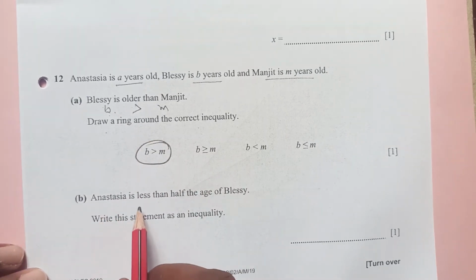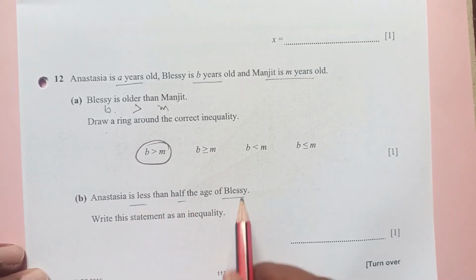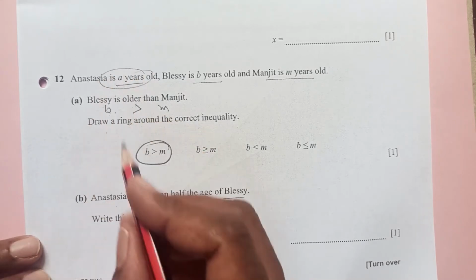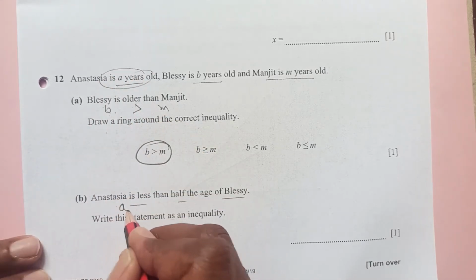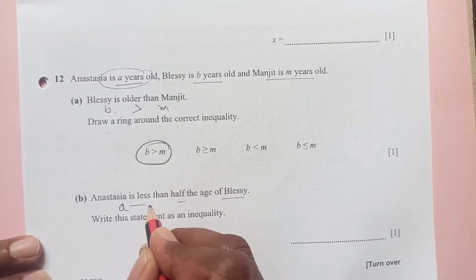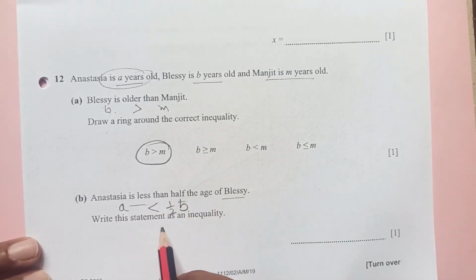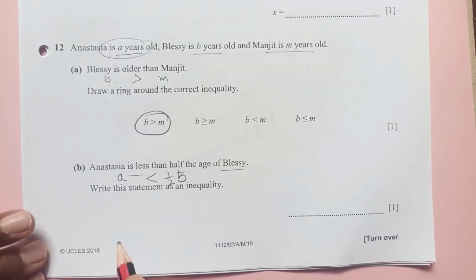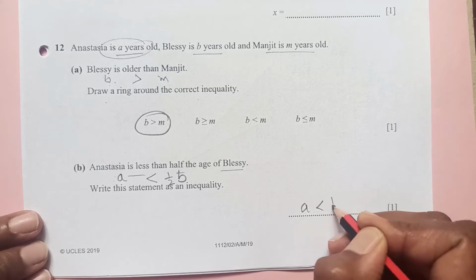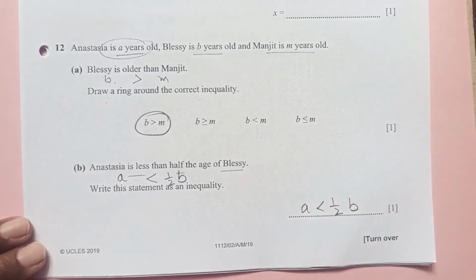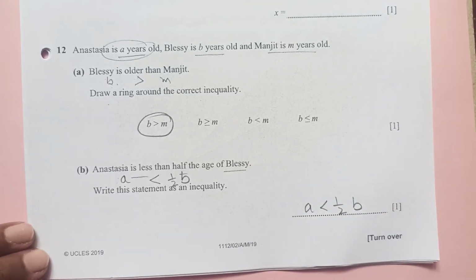Now Anastasia is less than half the age of Blassie. Anastasia's age is A, right? And this is less than half of the age of Blassie. Blassie is B, so less than half of B. So that is A is less than half of B, right? So that's it for this one.